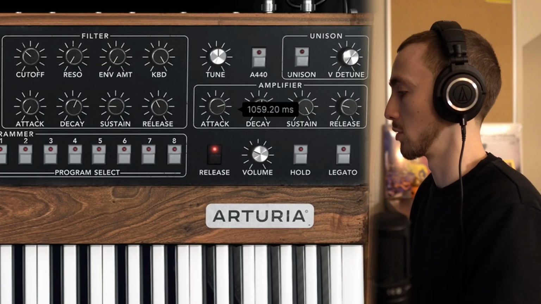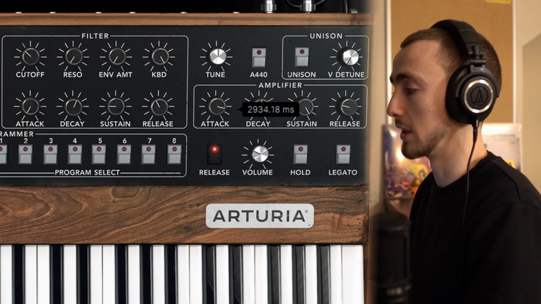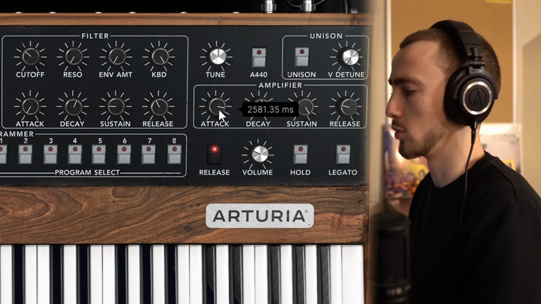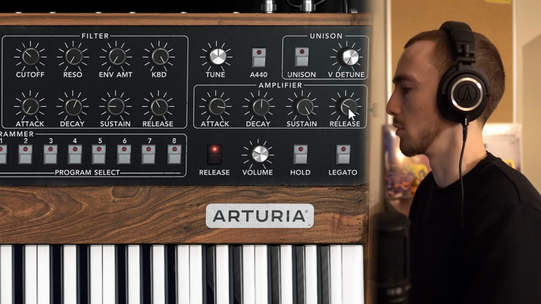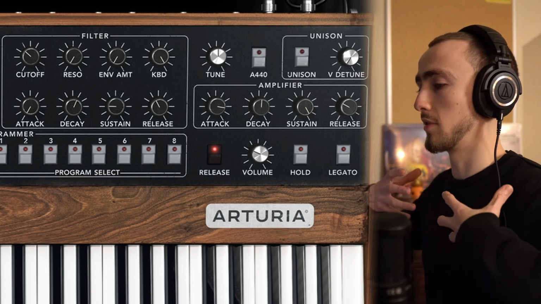Okay, so what I want to do to get this reversed feeling is change the amplifier envelope. So we get a really long attack, maybe 2.5 seconds or so, and then pull up the release slightly, but we still want it very short because we want this kind of fading in sound to cut out suddenly, which is what we're going to get with any kind of reverse sound, especially like a reverse piano or a reverse synth. We always get this slow build up and then a sudden drop off.